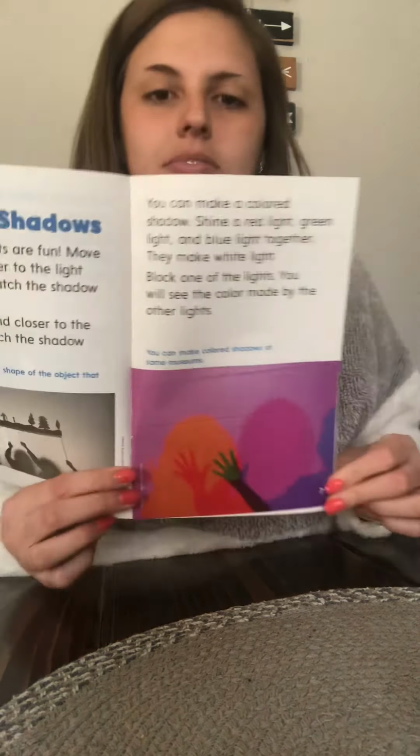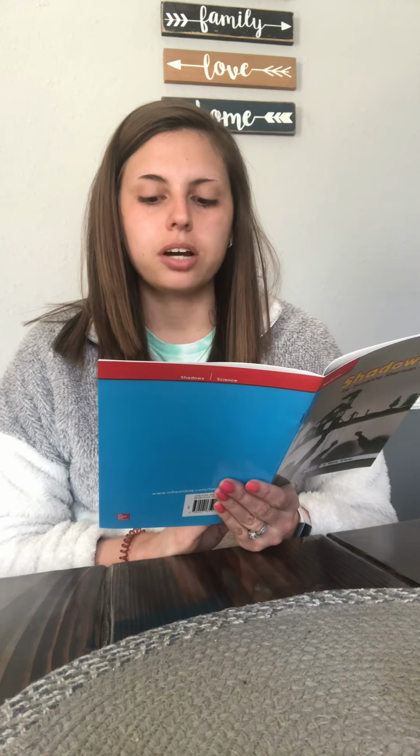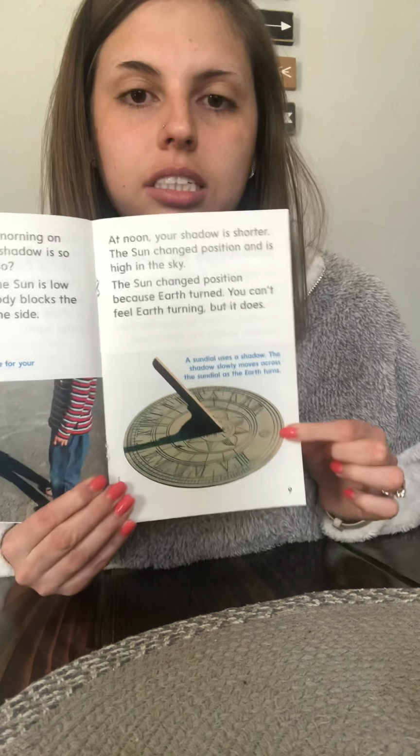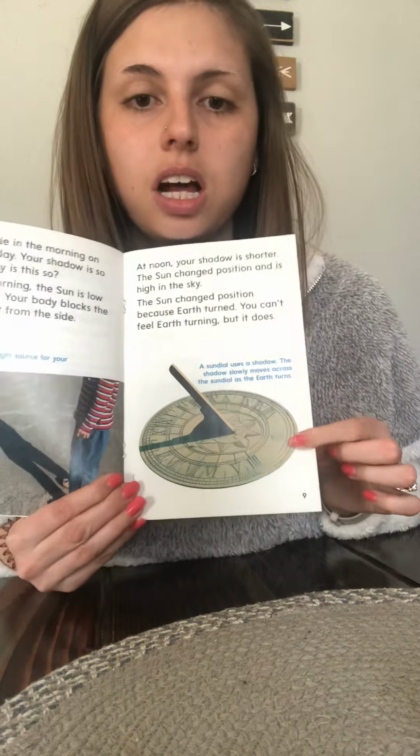At noon, your shadow is shorter. The sun changed position and is high in the sky. The sun changed position because Earth turned. You can't feel Earth turning, but it does. A sundial uses a shadow. The shadow slowly moves across the sundial as the Earth turns. So this is a picture of a sundial. Long time ago, before people had clocks, this is how people read the time. They would look at where the shadow was on this object and know what time it was. Kind of cool.